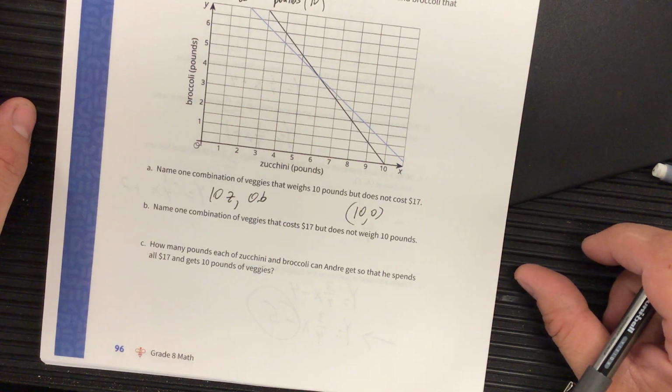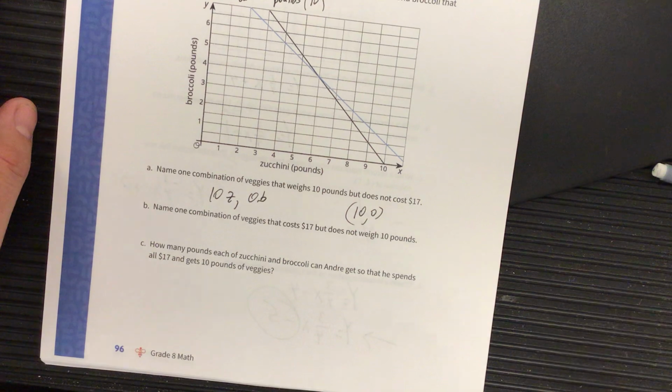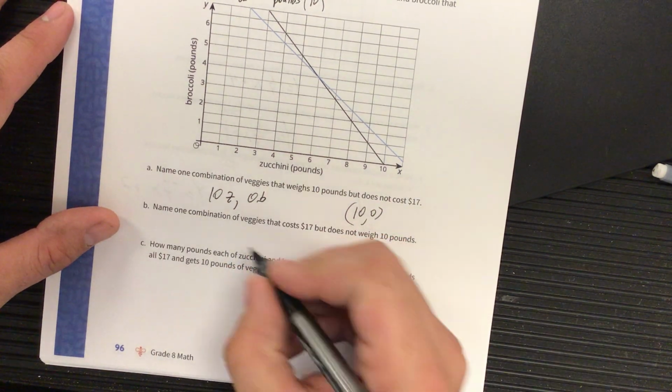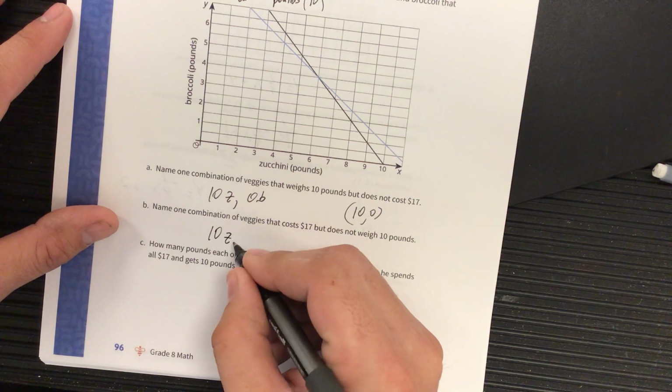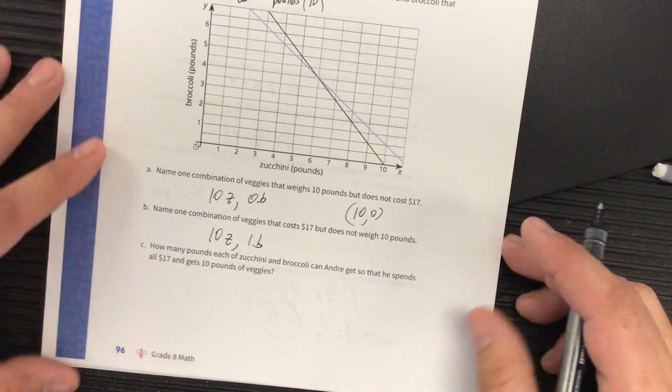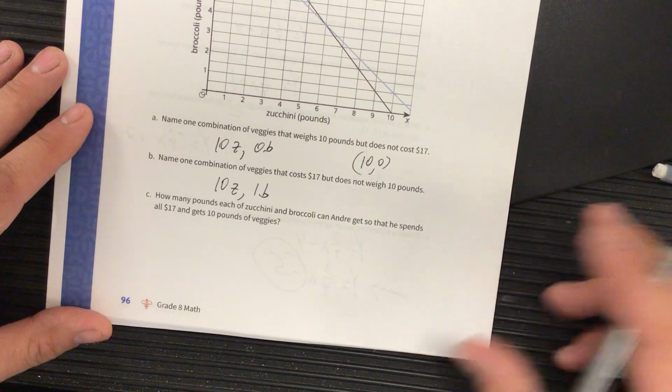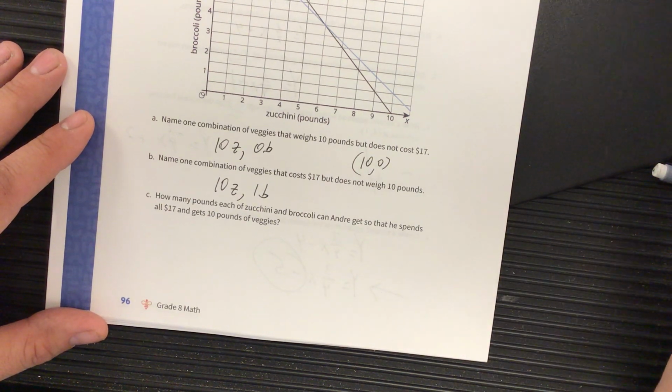Okay, B, name one combination of veggies that cost 17, but does not weigh 10 pounds. So now it's on the blue line, but not on the black one. Josh. 10 pounds of zucchini and 1 pound of broccoli. What, 7 pounds of broccoli and 2 pounds of zucchini? Yeah, a lot of different options there. Just got to be on the graph.